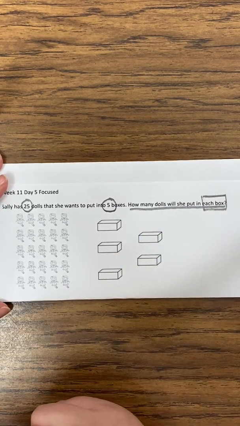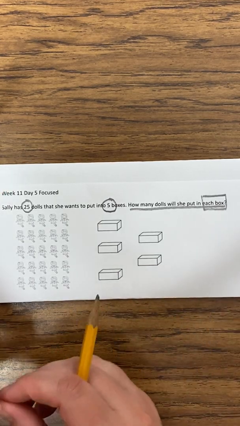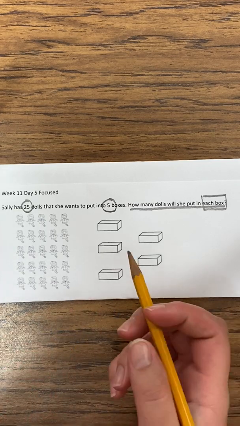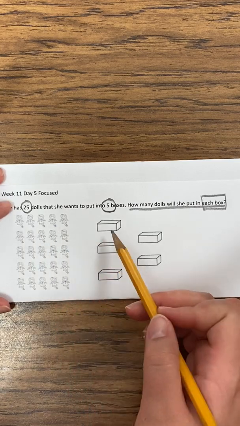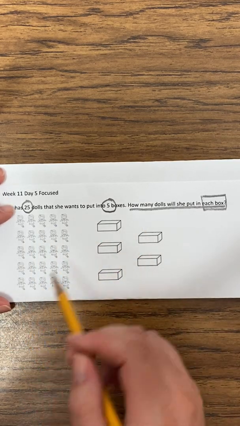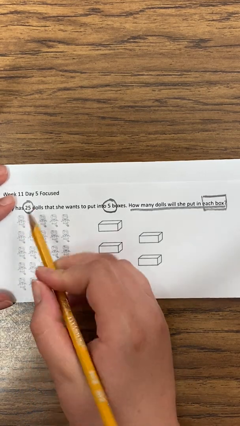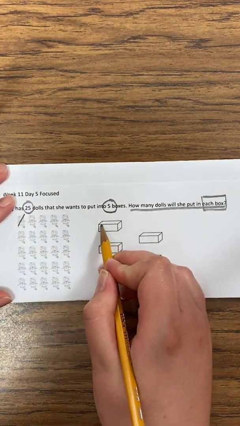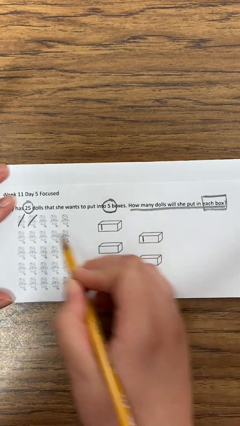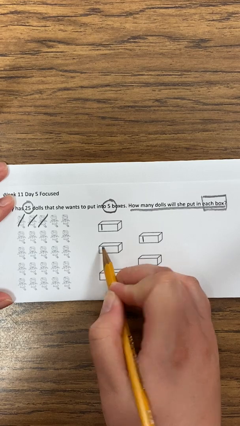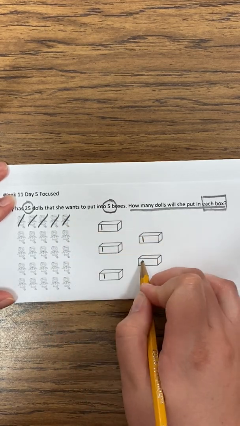Okay, boys and girls. So kind of like what we did with our little cubes from yesterday, we're going to be almost doing the same thing, but instead of drawing every doll and putting them in each box, I am just going to put a tally mark that represents 1 doll, okay? So 1 doll, I'm going to cross out here. I'm going to put it right in here. Same thing with this doll, put in this box. This doll, put in this box. This doll, put in this box. And then this doll in this box.